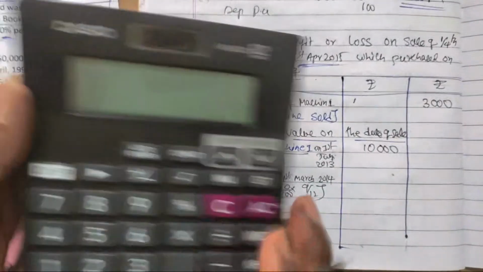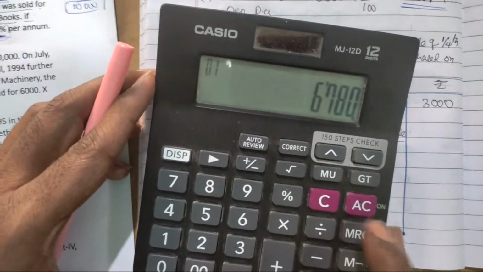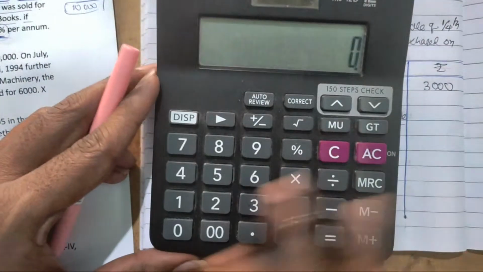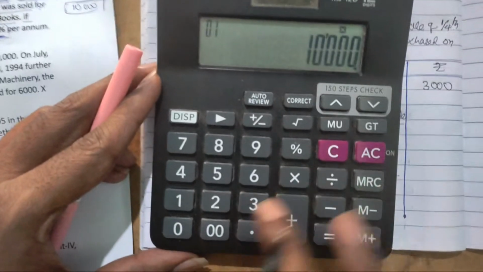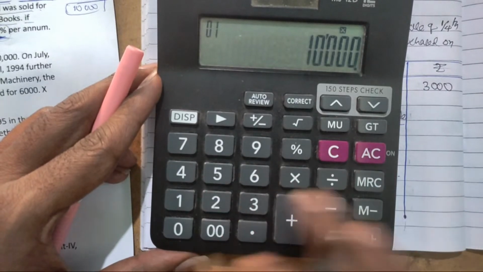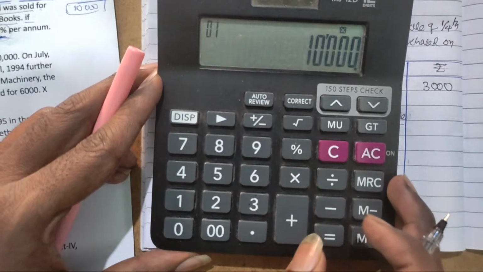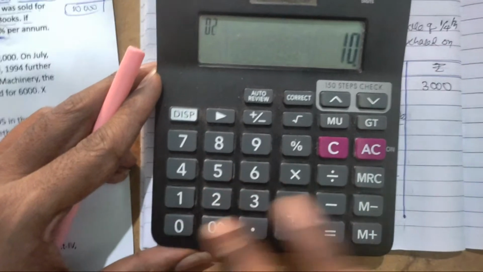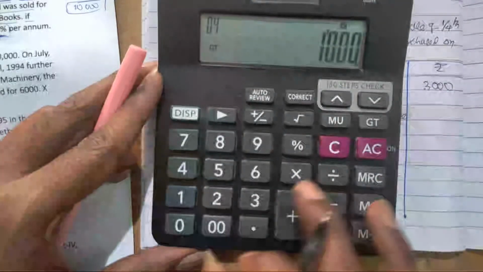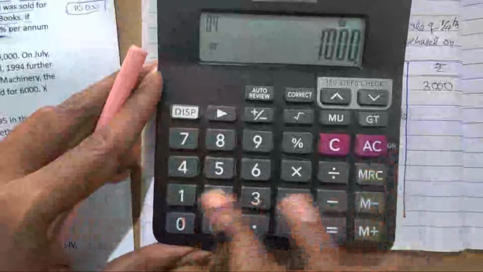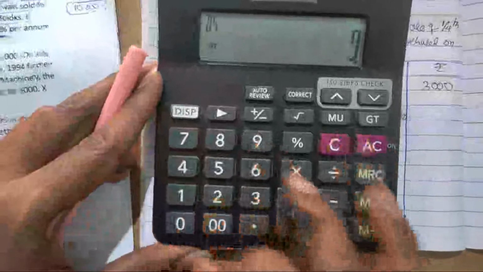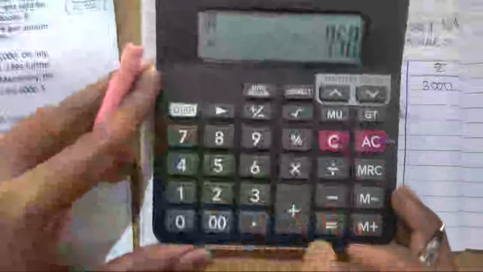Okay, so we are taking only 1/4 value of machine, that is 10,000. 10,000 into first year depreciation from July to March, 9 months, into 10% into 9 divided by 12, 750.